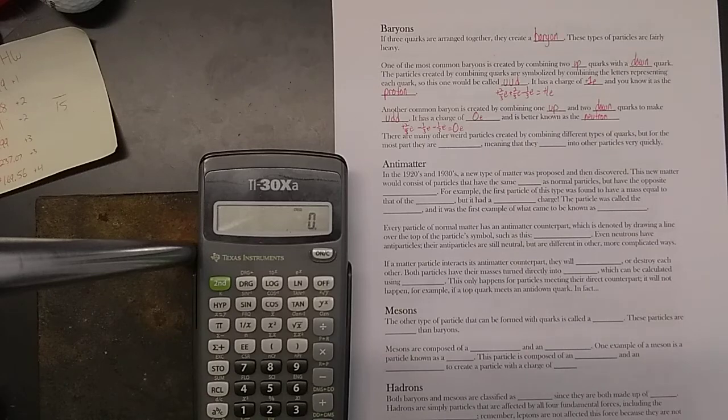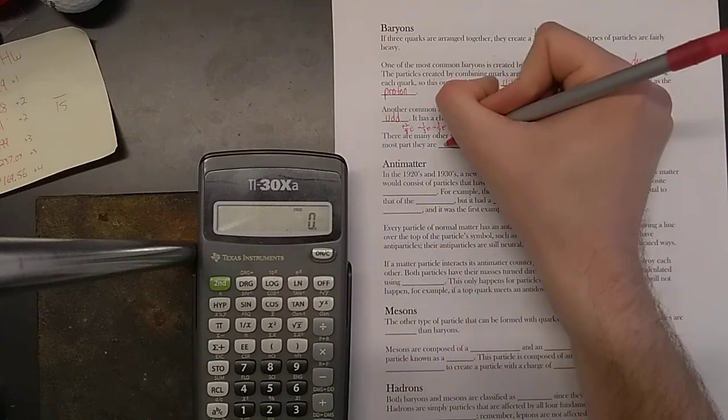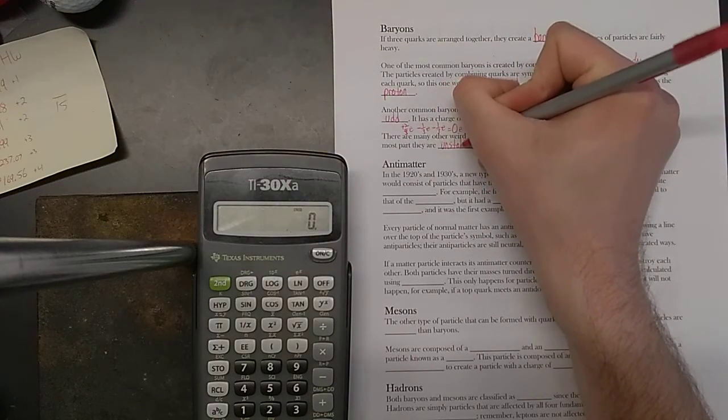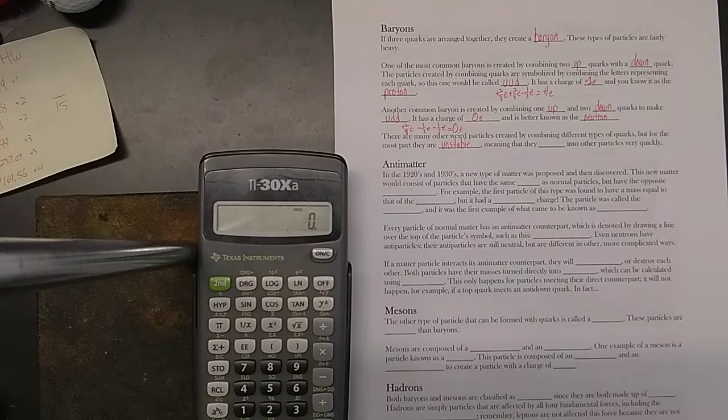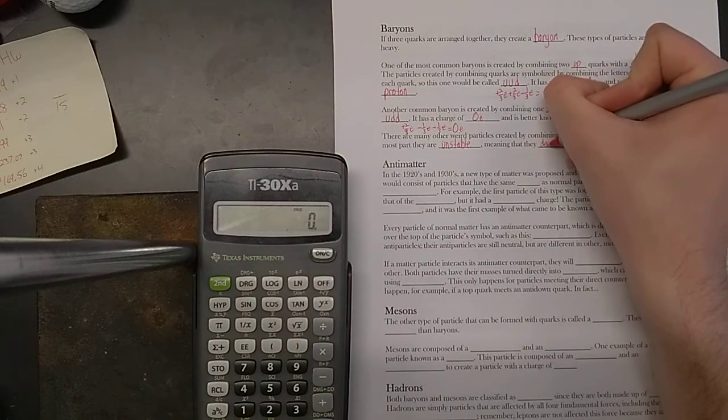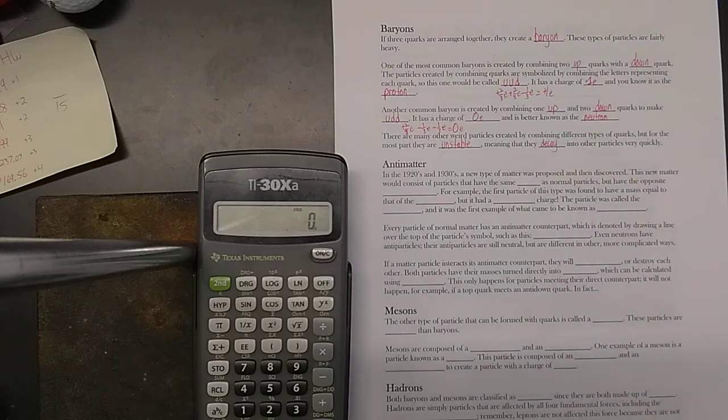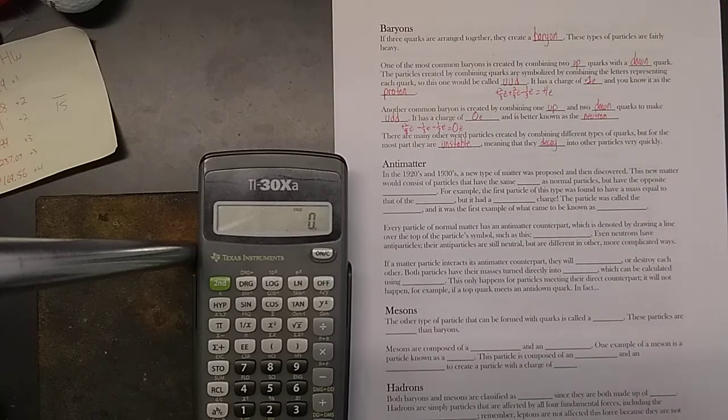Okay? And these are not the only types of particles that can be created using 3 quarks. These are not the only baryons. There's a lot of other weird ones that can be created by combining different types of quarks. For the most part, they are actually very unstable, though, meaning they break apart very fast and decay into other types of particles. They don't stick around that long. The only time we see them is during particle accelerator collisions.